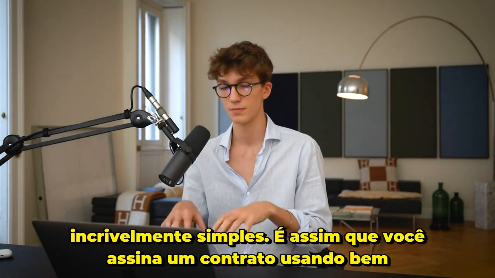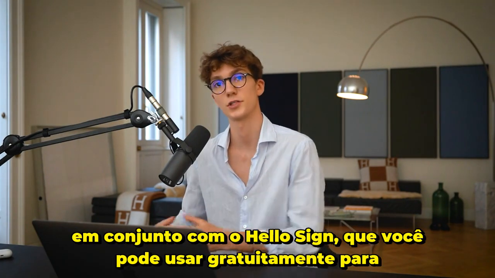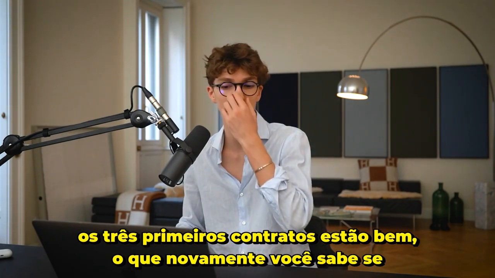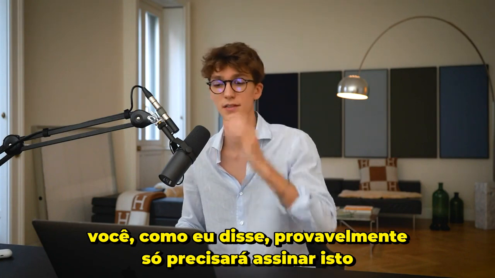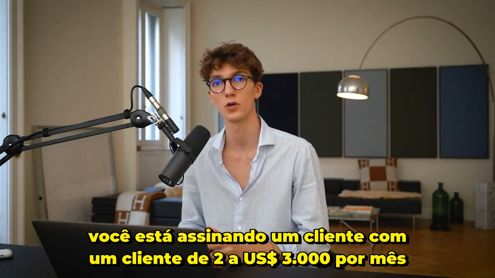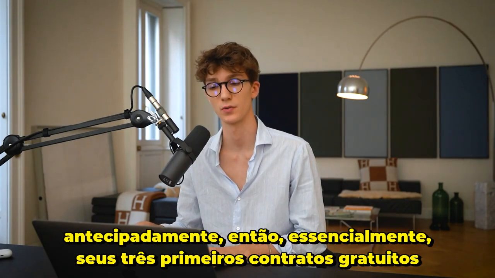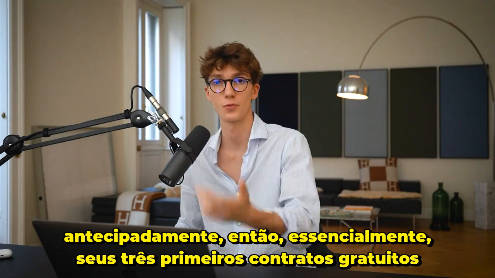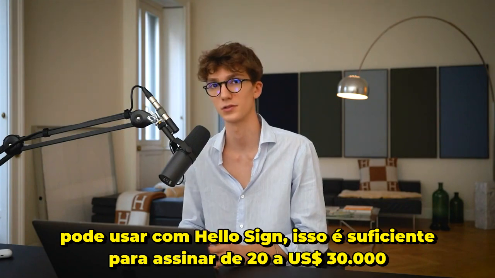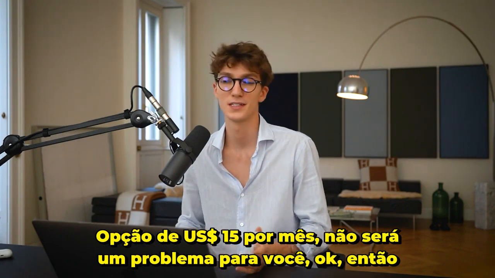It's incredibly simple. That's how you sign a contract using the Stage Digital Seamless contract template in conjunction with HelloSign, which you can use for free for the first 3 contracts. You're probably only going to need to sign a contract like this if you're signing a client on a $2,000 to $3,000 per month contract where you're getting paid 3 months up front. So your first 3 free contracts with HelloSign are enough to sign $20,000 to $30,000 worth of deals. So when you eventually need to buy the $15 per month option, it won't be an issue for you.